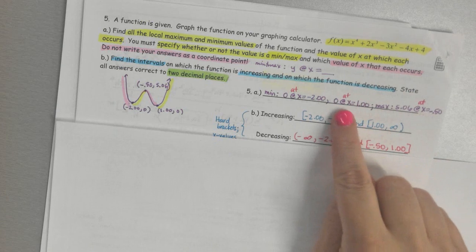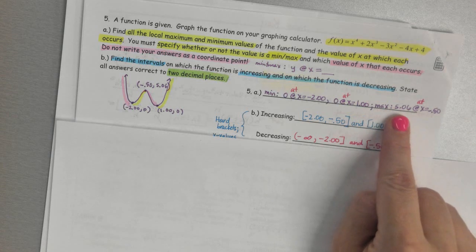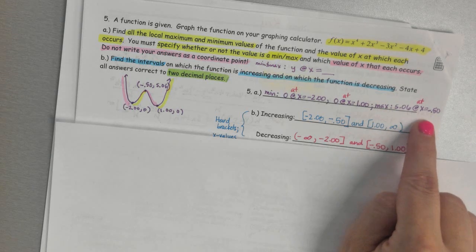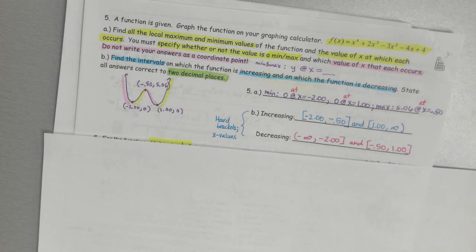And then this was 0 at x equals, so again, like mine was rounded to 1.00. And then your max was 5.06 at x equals -0.50. And then anytime you do the intervals, those should be hard brackets, and those are the x values. So hard brackets and then the x values.